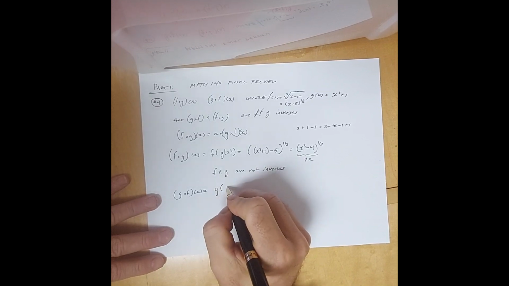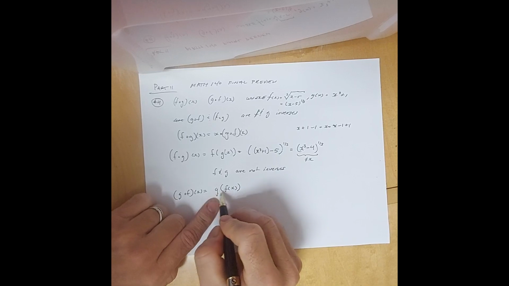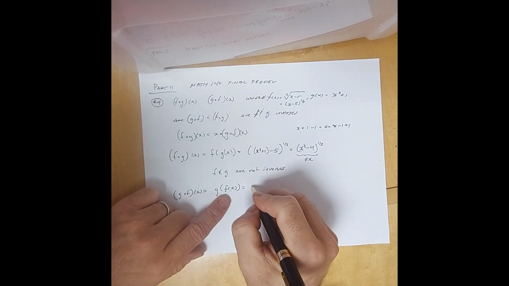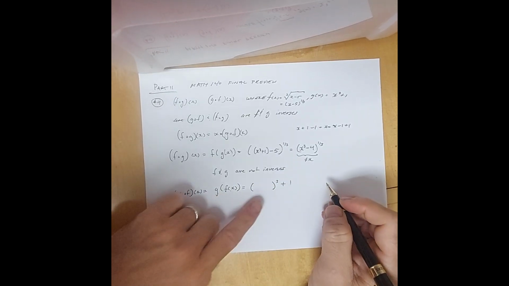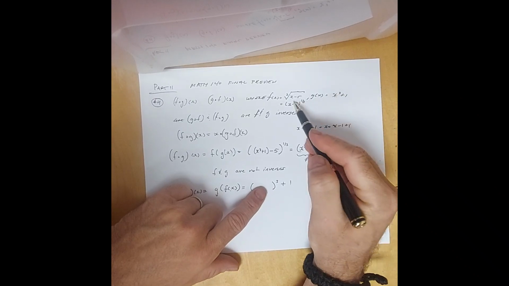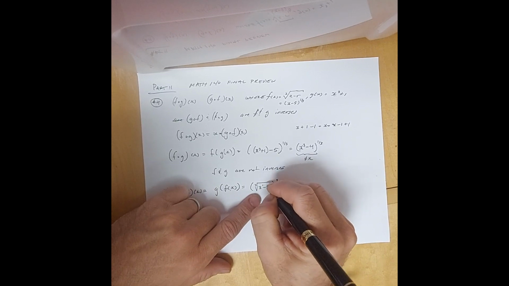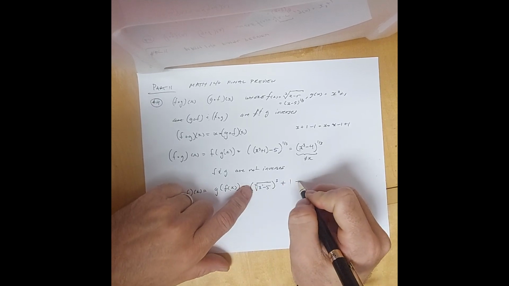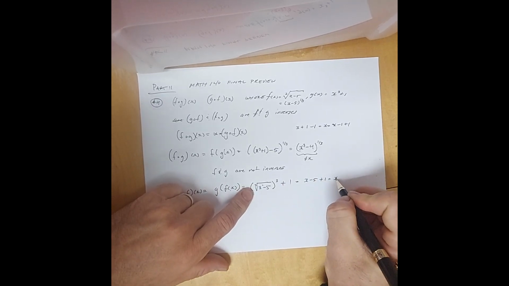So g composed of f of x. In this case, everywhere in g I see an x, I'm going to replace it with f. So I'm going to cube that and add 1, and the x term gets replaced with the cube root of x minus 5. Here the cube root and the cube undo each other, and we're left with x minus 5 plus 1, which gives me x minus 4.